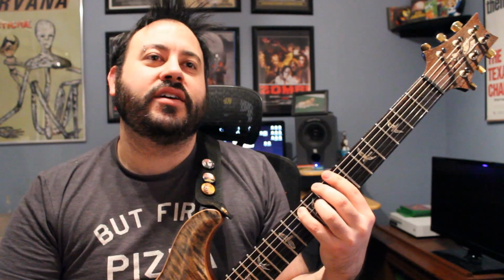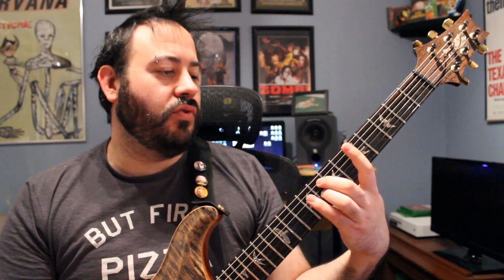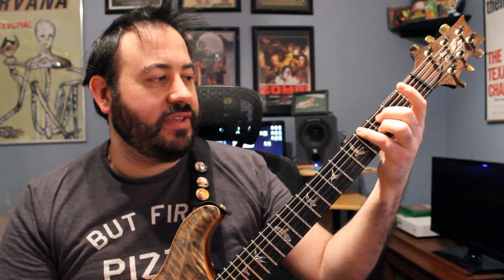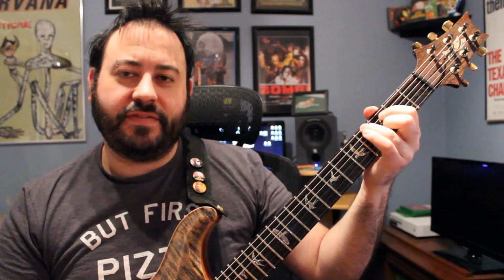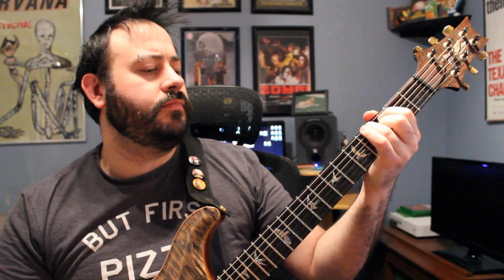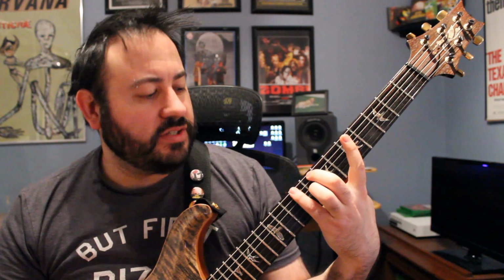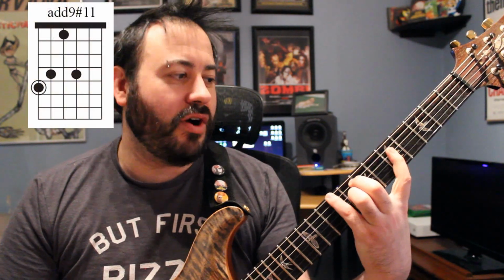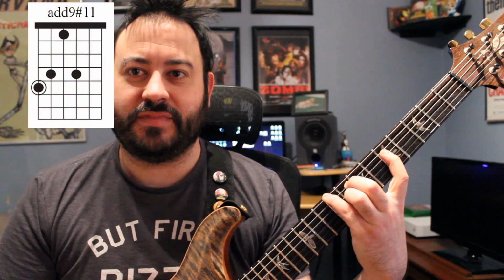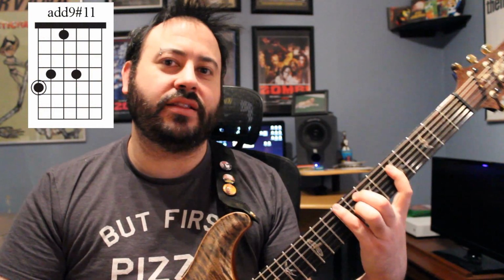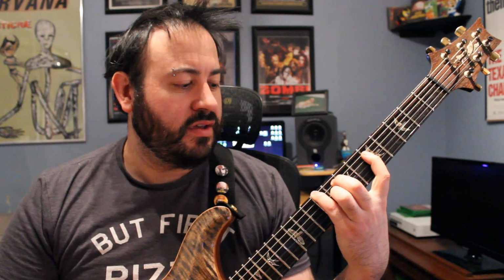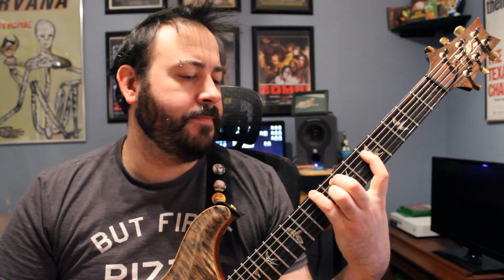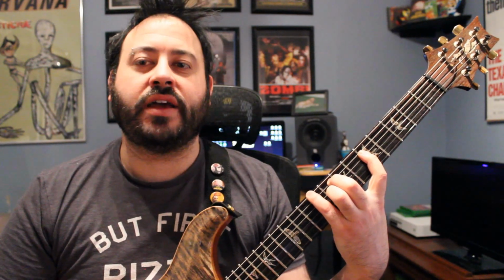Now here's the first really tricky chord of the song. It's the same A flat major add 9 add sharp 11, but now you're playing on C sharp, so now you have to use your first finger to bar. Well, not really bar, but just to play on the 5th fret here. And this chord comes to play later in the song. So it's now C sharp major add 9 add sharp 11.